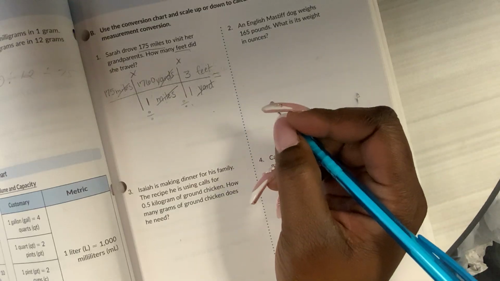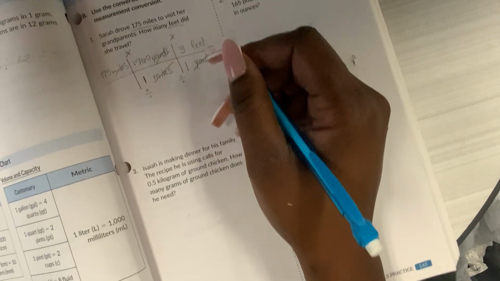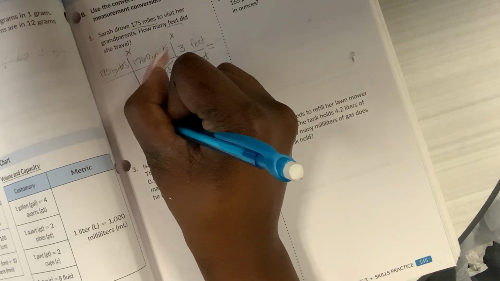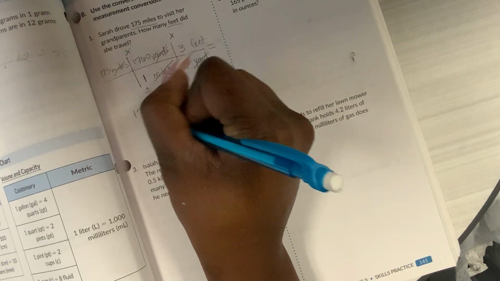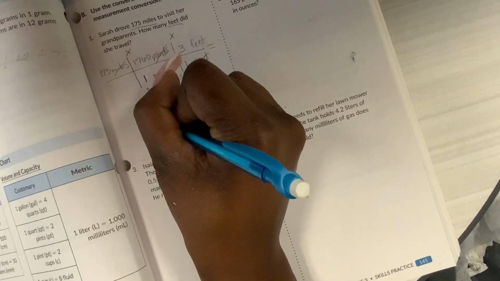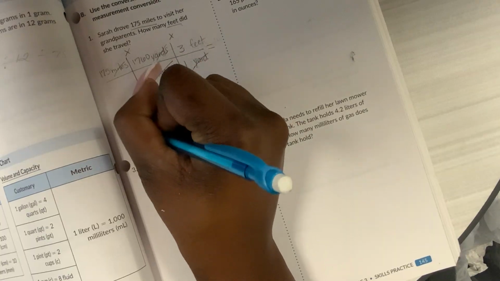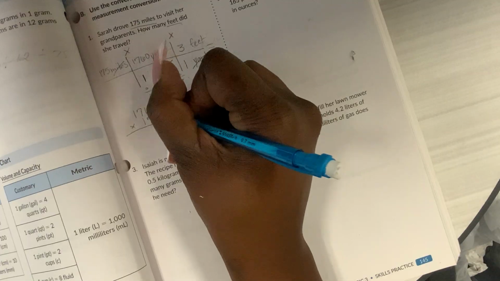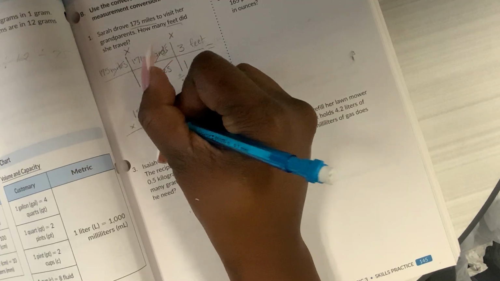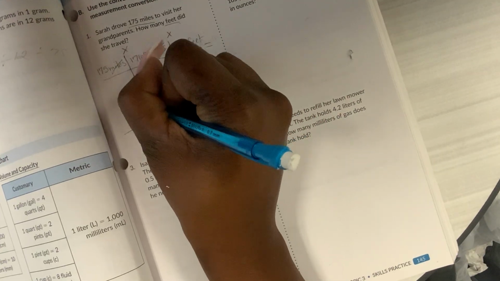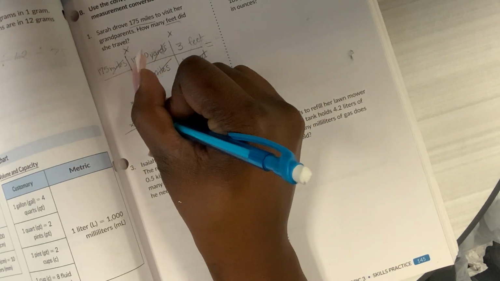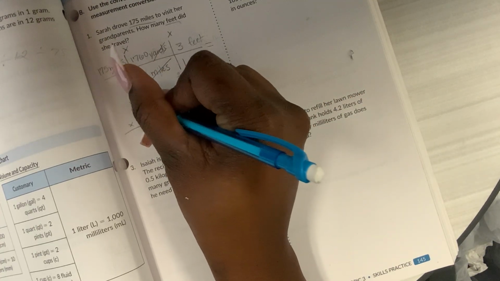If you are not a calculator person, you have to do this by hand. So I would suggest doing the 1760 times the 175 first. I'm going to do that with you. These are some large numbers. 5 times 0 is 0. 5 times 6 is 30. If you don't know these, please use your multiplication chart. 5 times 7 is 35. 36, 37, 38.